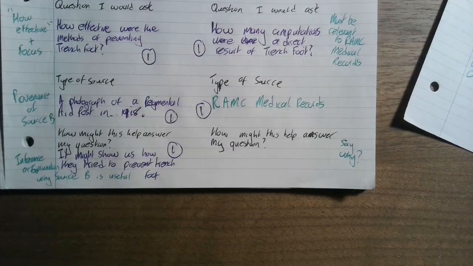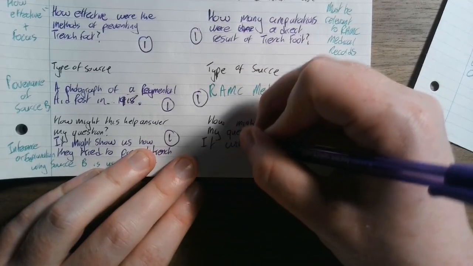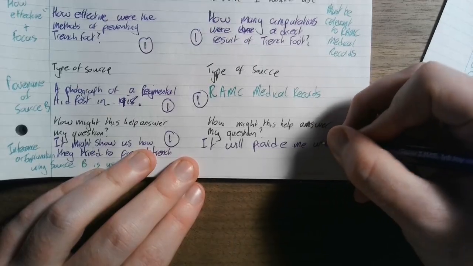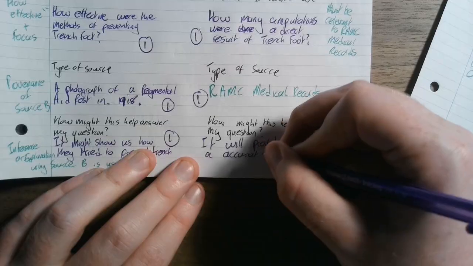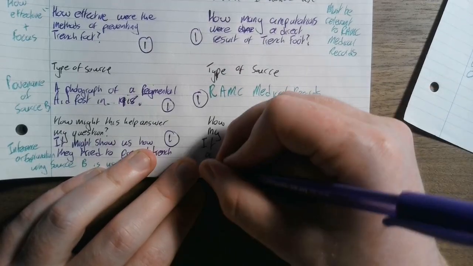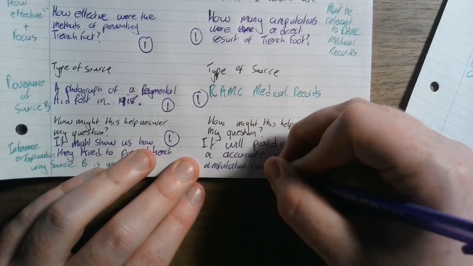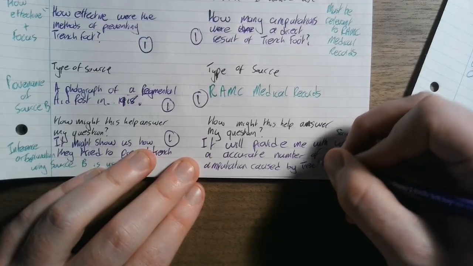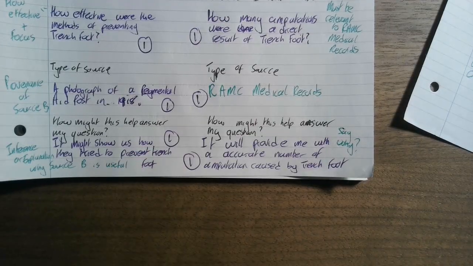How might this help answer my question? It will provide me with an accurate number of amputations caused by trench foot. And there we have it. There's my fourth mark. Easy.